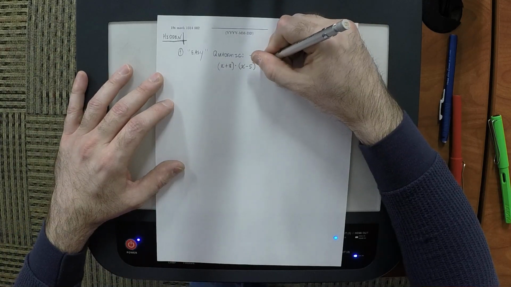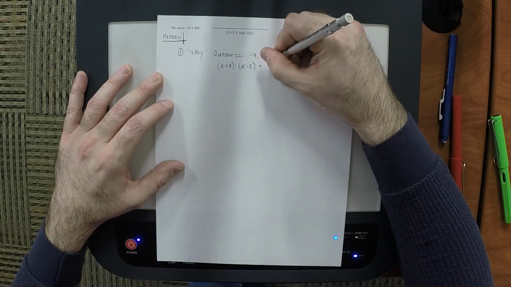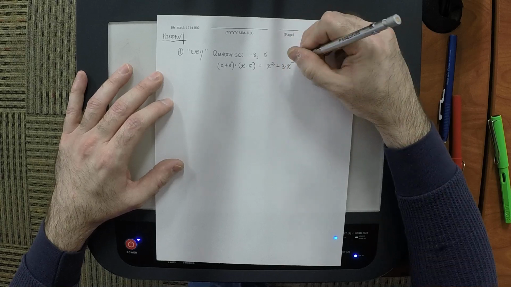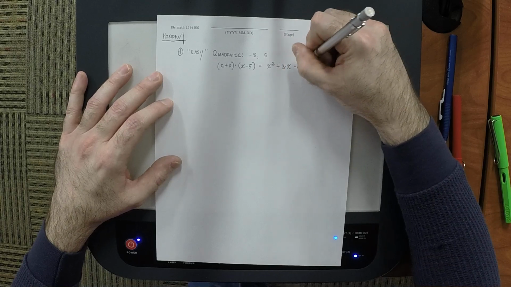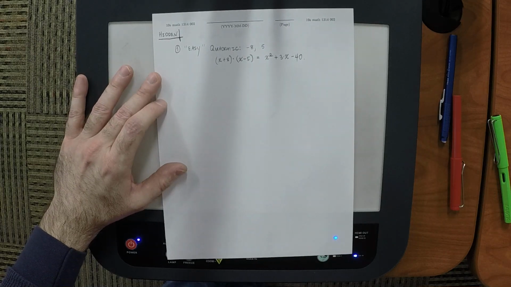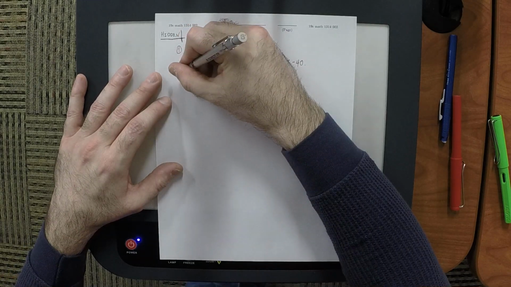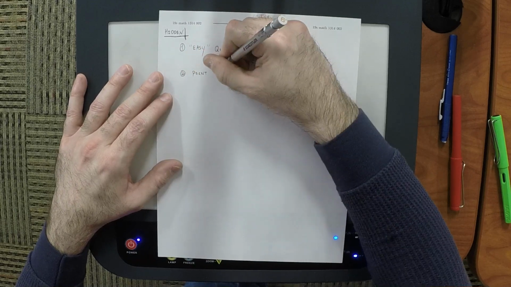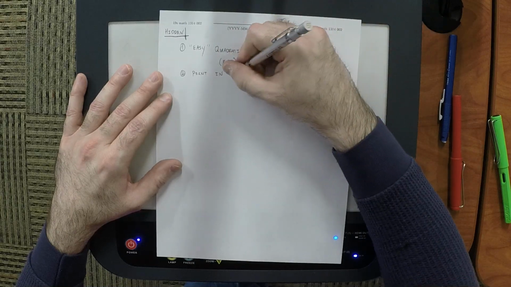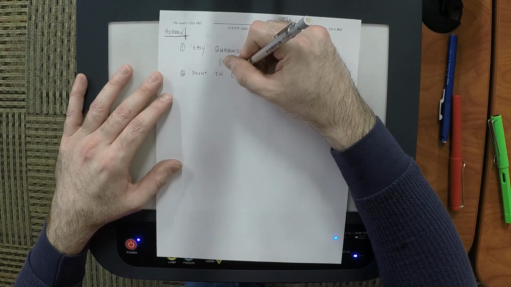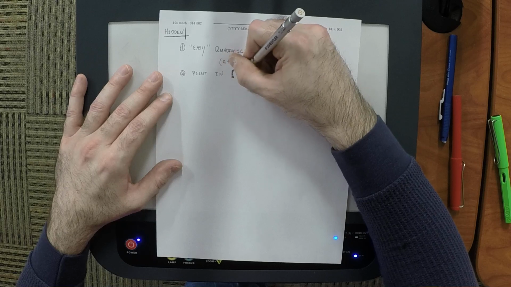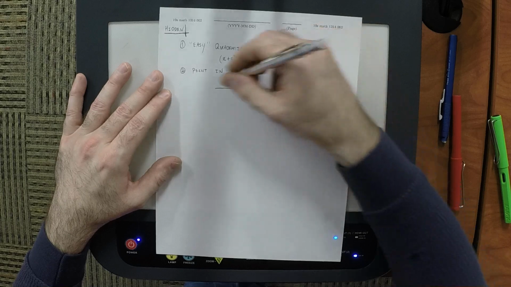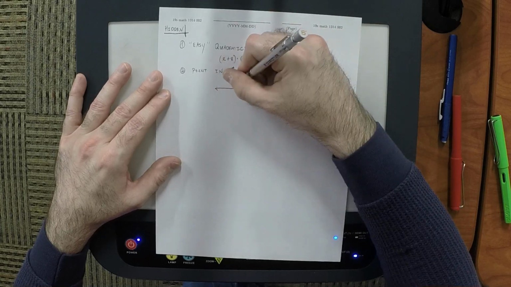Right. So I'm going to FOIL this. Multiply out, collect like terms. So this would be x squared plus 3x minus 40. Fine. And so now I'm going to choose a point in the interval -8 to 5. So somewhere I'm going to choose some point in here.